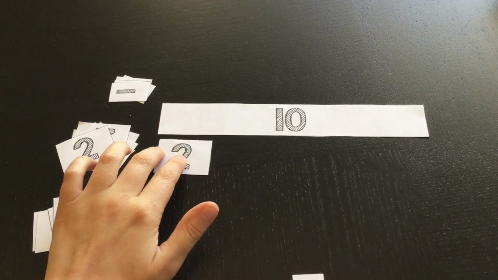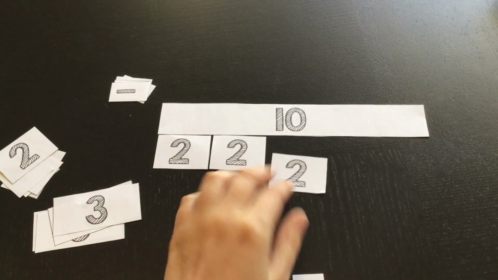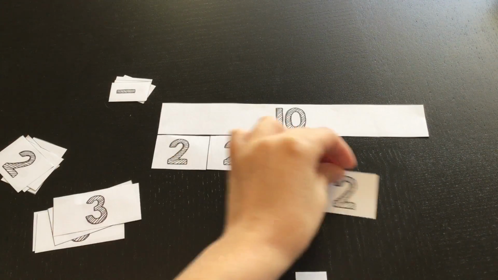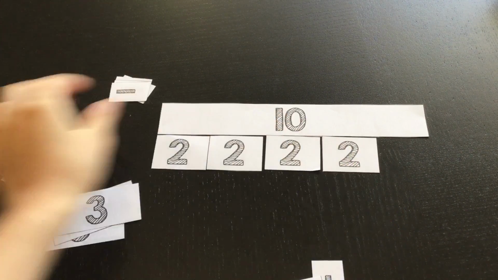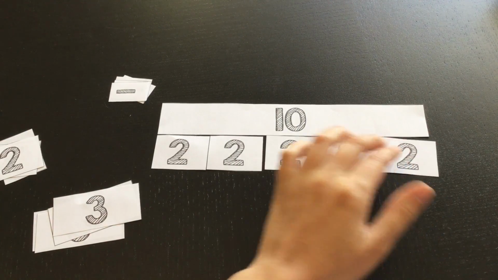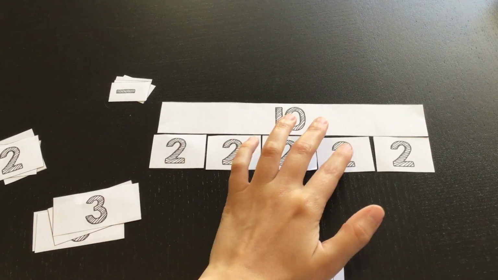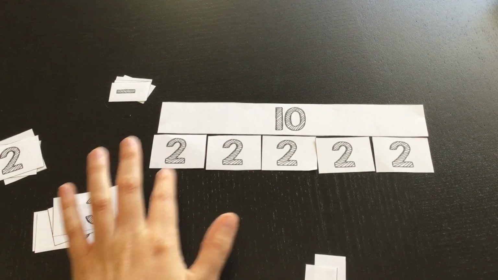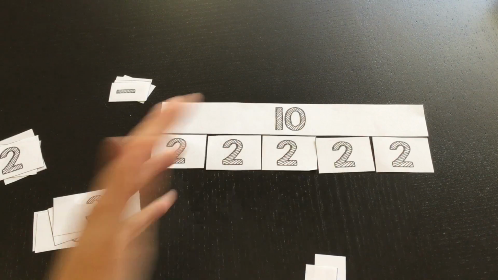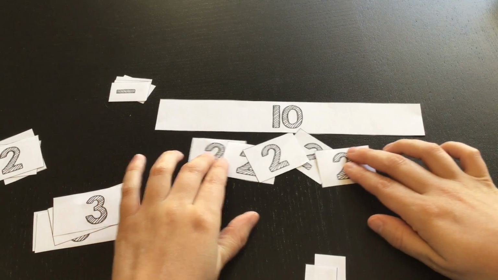We could do 2 plus 2 plus 2 plus 2 plus 2. Right? 2, 4, 6, 8, 10. 2 plus 2 plus 2 plus 2 plus 2 equals 10. There's a way we could do it. 5 2s.